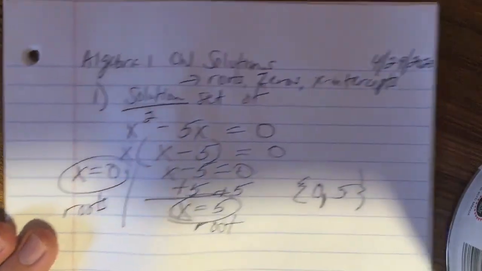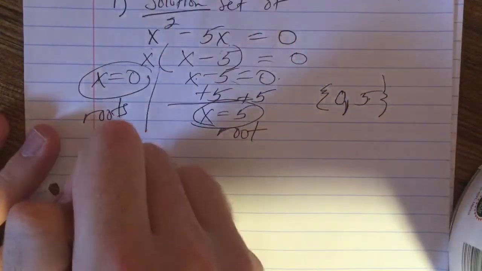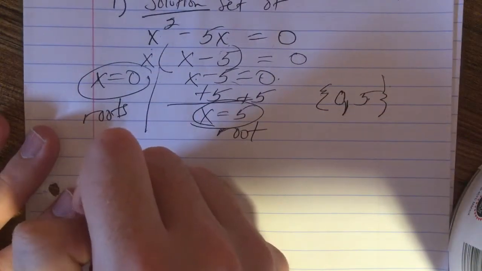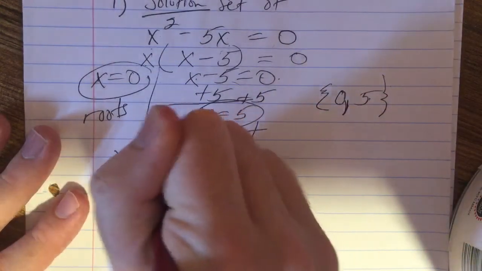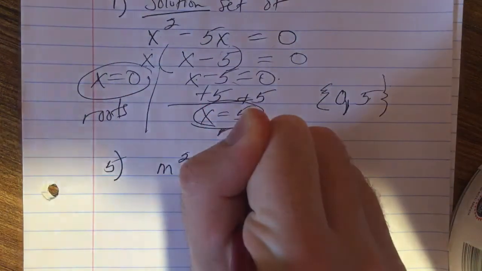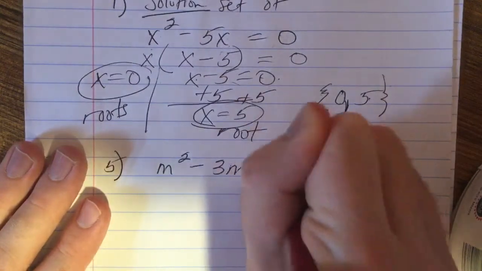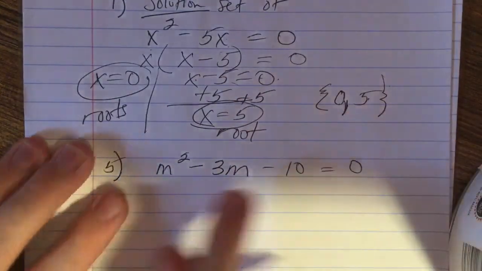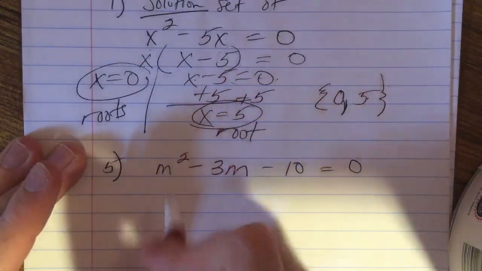The next question was labeled question 5. What is the solution set of m squared minus 3m minus 10 equals 0? We have to factor this left side.